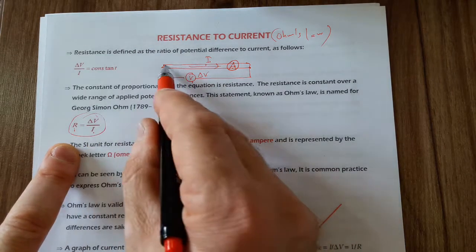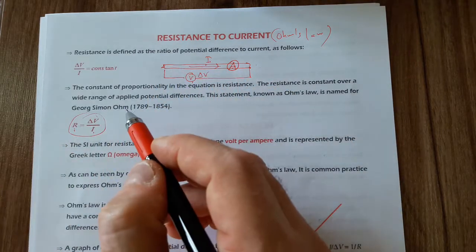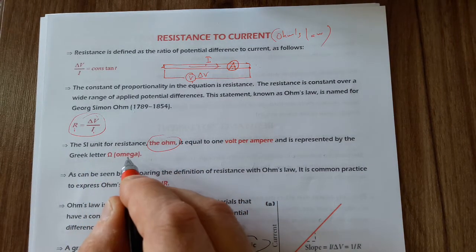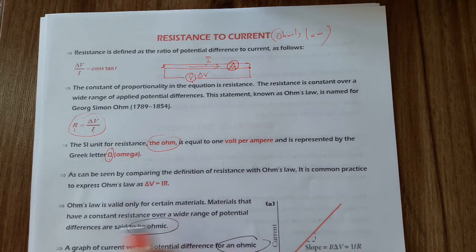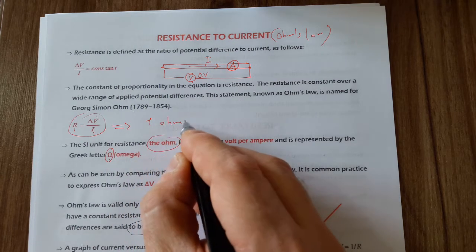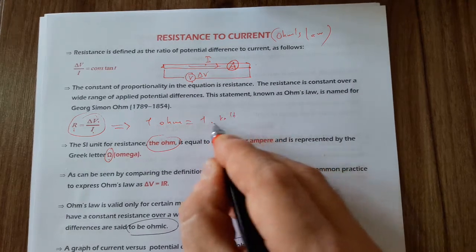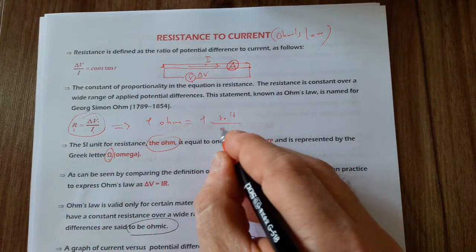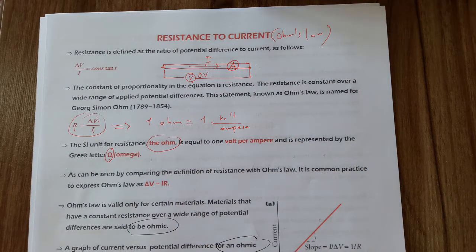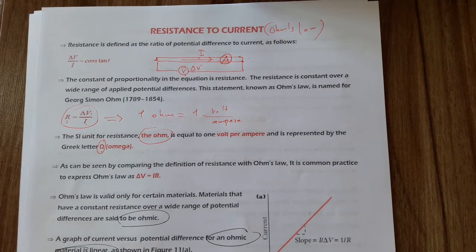This is one of the most important equations in physics, which relates the resistance of a conductor with the potential difference between the ends of this conductor divided by the electric current passing through this conductor. The unit of resistance is ohm, generally symbolized by omega. And 1 ohm, according to this equation, is equal to 1, what is the unit of potential difference? Volt. 1 volt divided by, what is the unit of electric current? Ampere. So 1 volt per ampere is equal to 1 ohm.